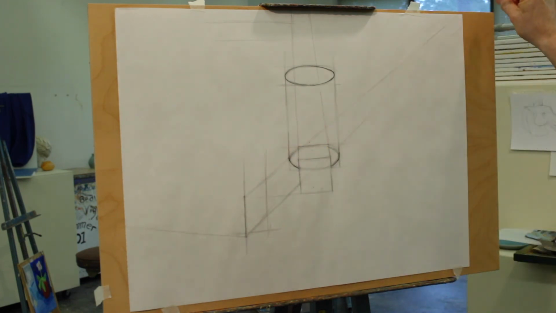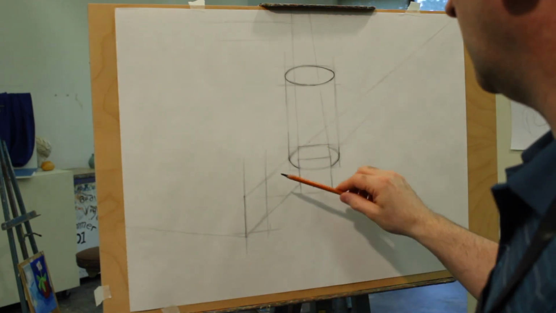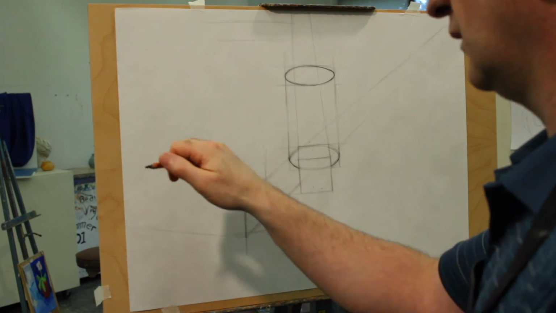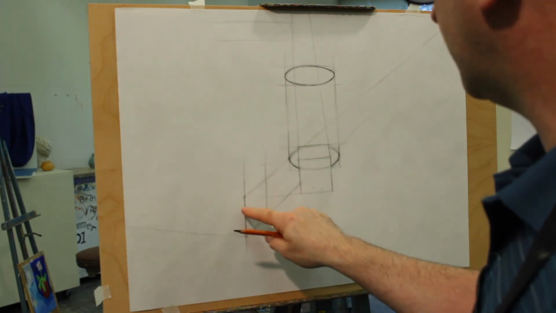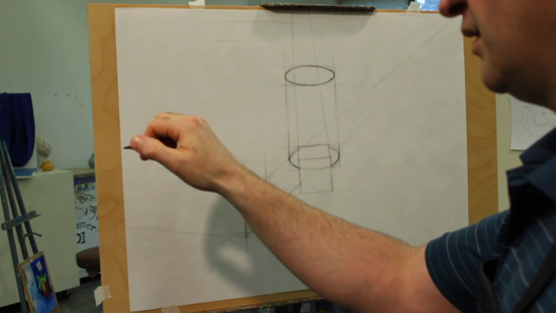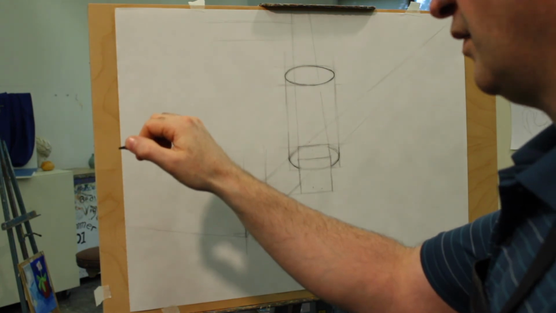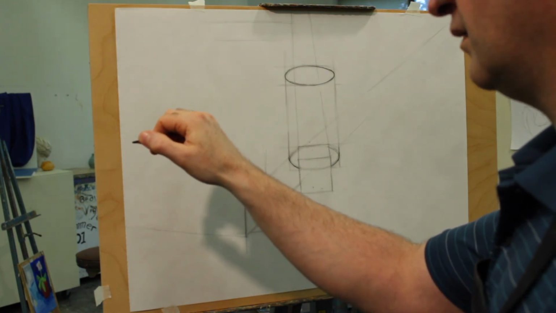See how these two are converging? That's the idea. Now I know that I'm kind of dubious about this space here. I don't think that that's right. So before I get too much further, I want to fix it.